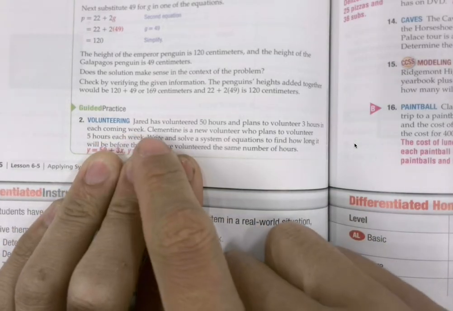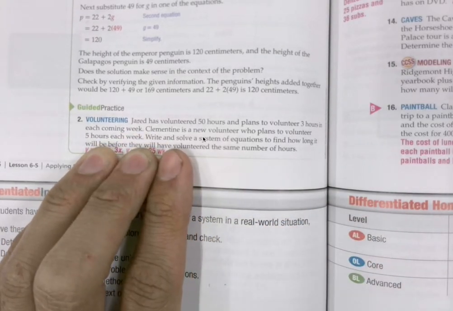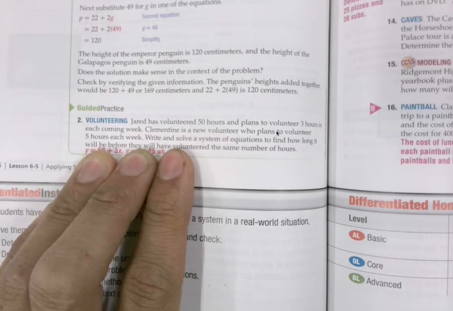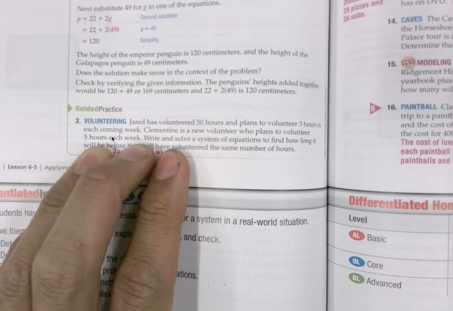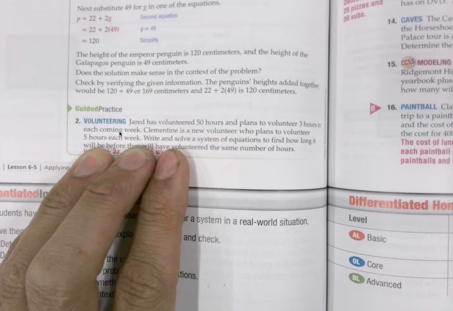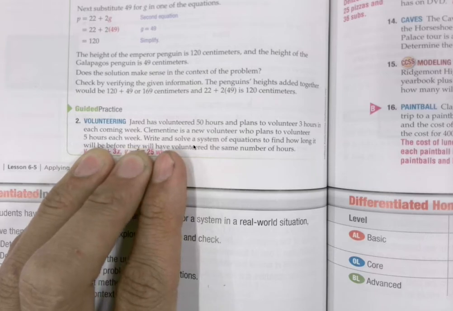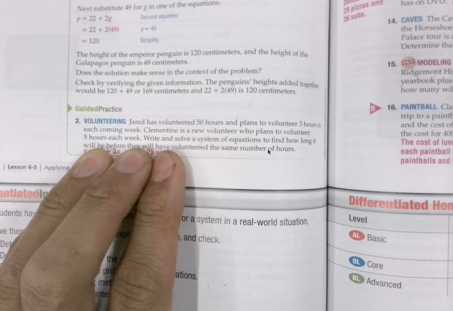This is the problem we're looking at. Jared has volunteered 50 hours and plans to volunteer 3 hours in each coming week. Clementine is a new volunteer who plans to volunteer 5 hours each week. Write and solve a system of equations to find how long before they have volunteered the same number of hours.